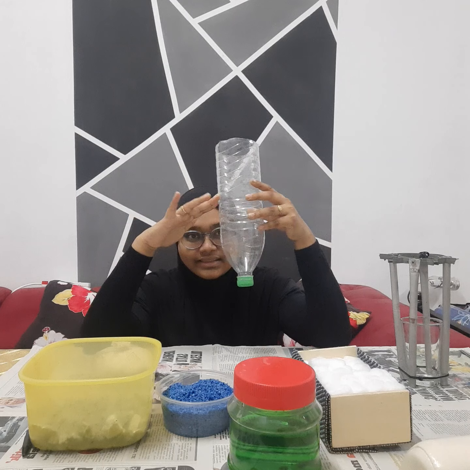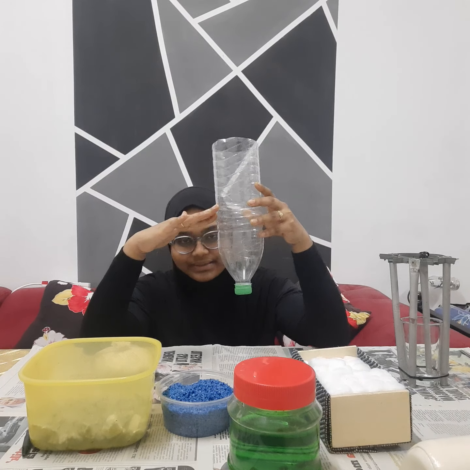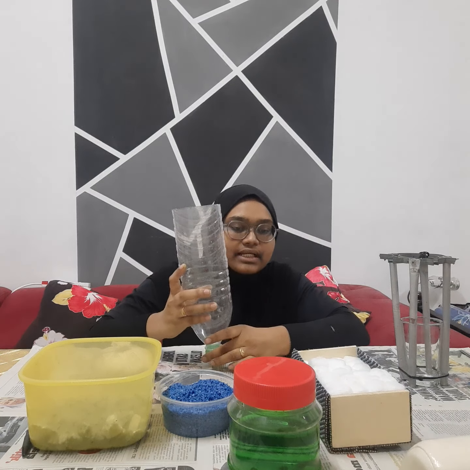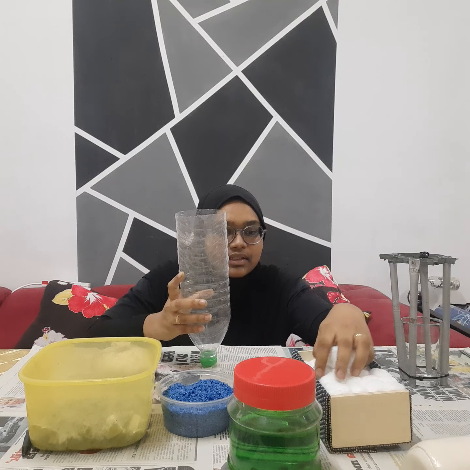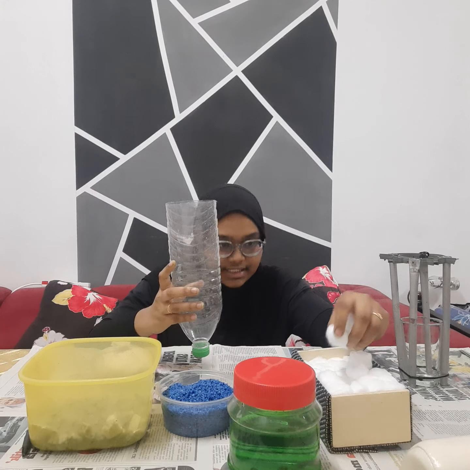Now I will put the layers into my water filter bag. First of all, I would like to put cotton balls for the first layer.